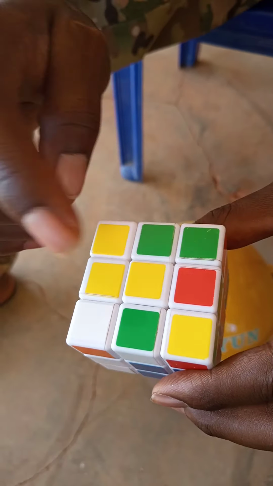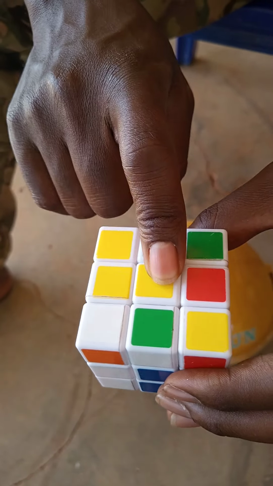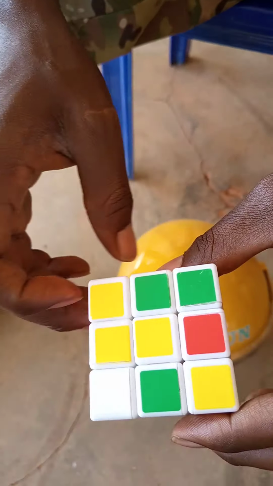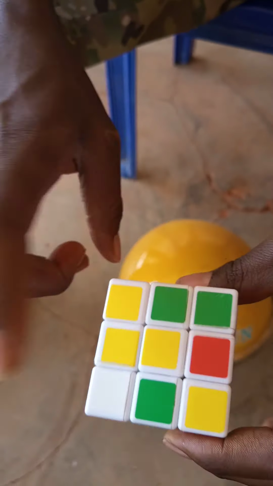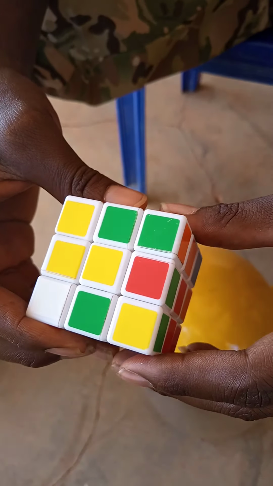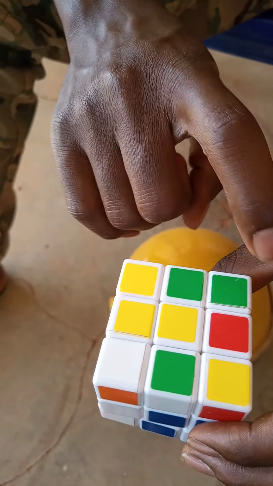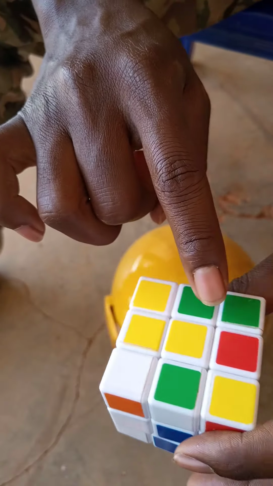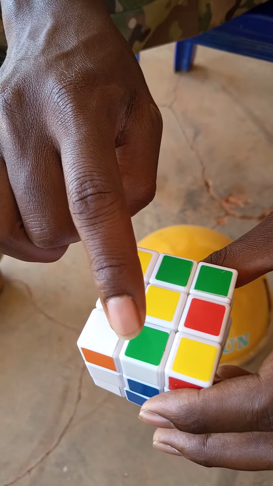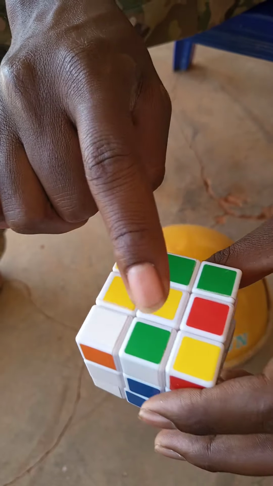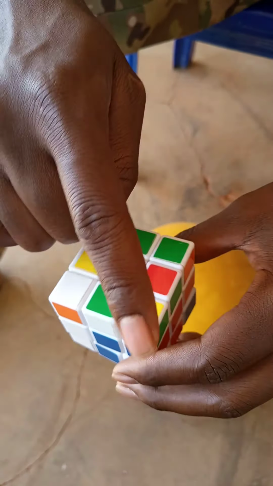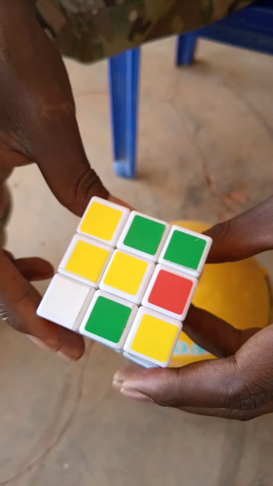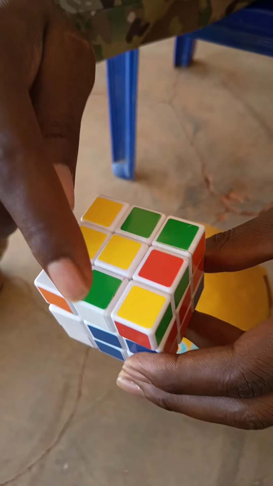We always have the yellow, and the white is always opposite the yellow. So we'll be concentrating on the yellow and the white. Let's start by solving the yellow. You try to make these edges white: this one, this one, this one, this one. Forget about the vertices, the corner cubes.